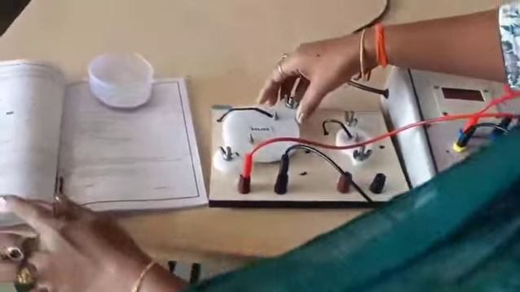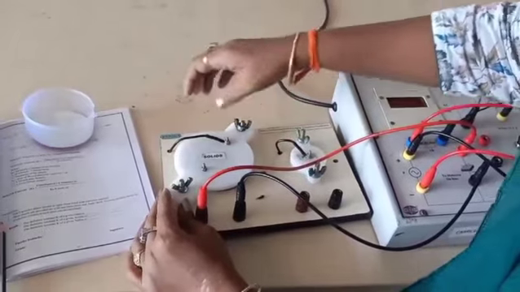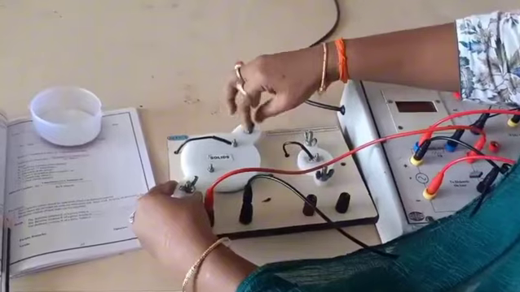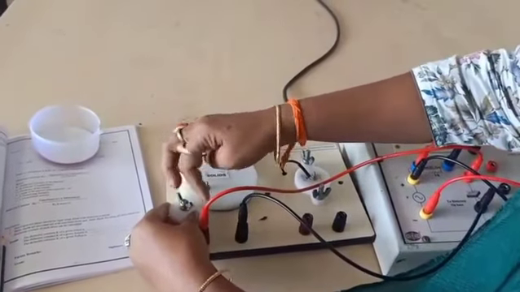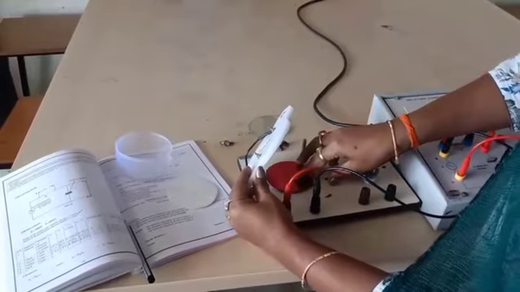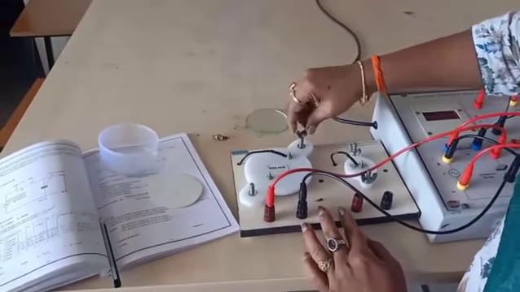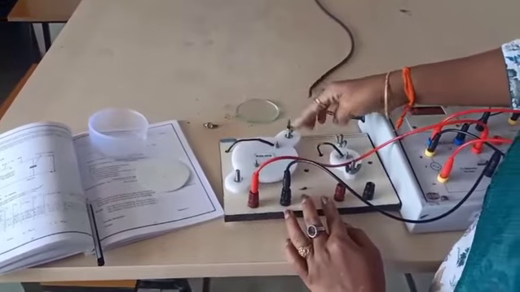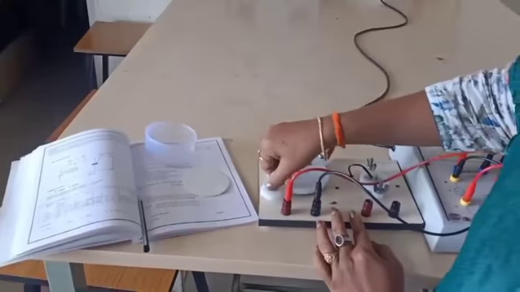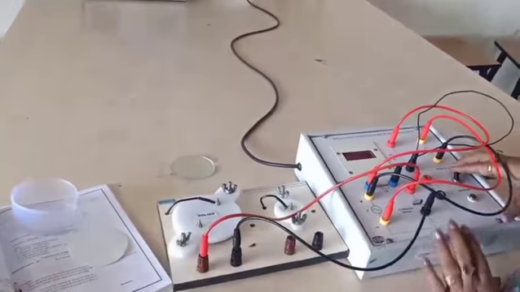In the same way, you'll repeat it for the other samples, that is, remove the sample here and replace it with the other dielectric sample. For example, we have done it for glass now. Replace the glass sample with another sample here and fix it again. Once you connect the other sample, switch on the power supply.